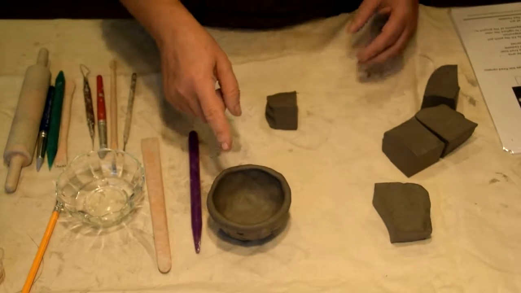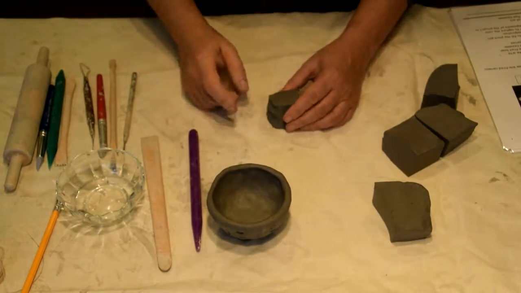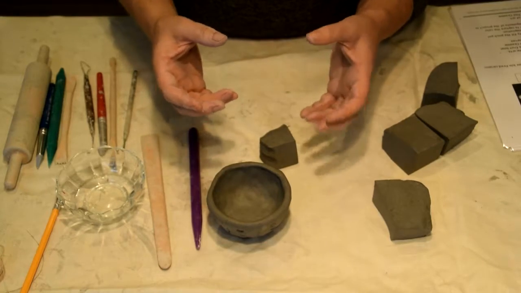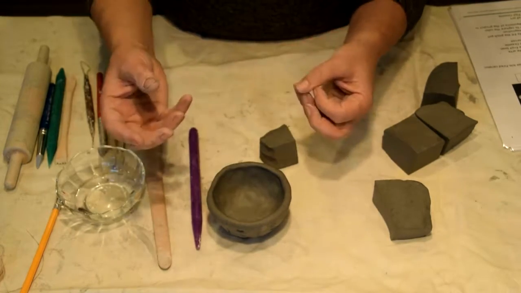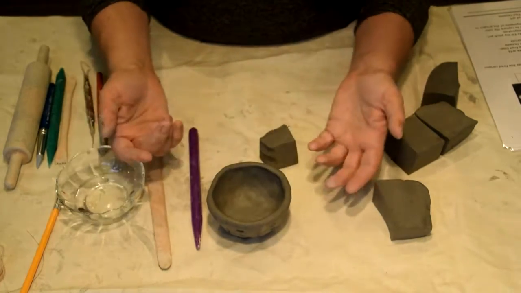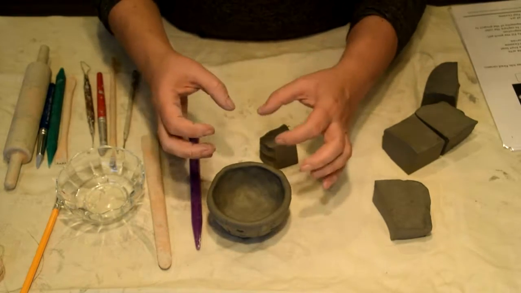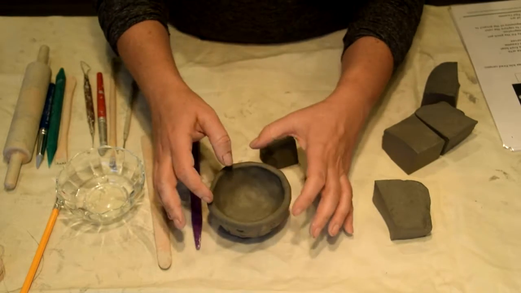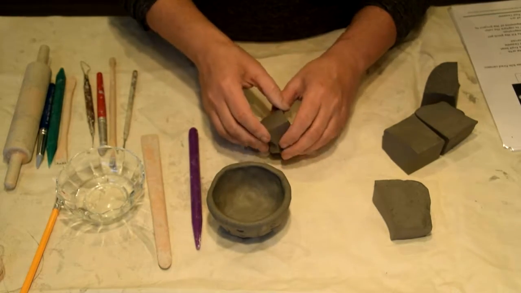Now I'm ready to start making fruit to go into my bowl. When I think about fruit, I want to think about large pieces of fruit. If I do blueberries and apples, the blueberries are going to fall to the bottom and we're not going to see them anyway. You want to make about 4 or 5 pieces of fruit that fill the bowl, so you don't want to do anything too small.